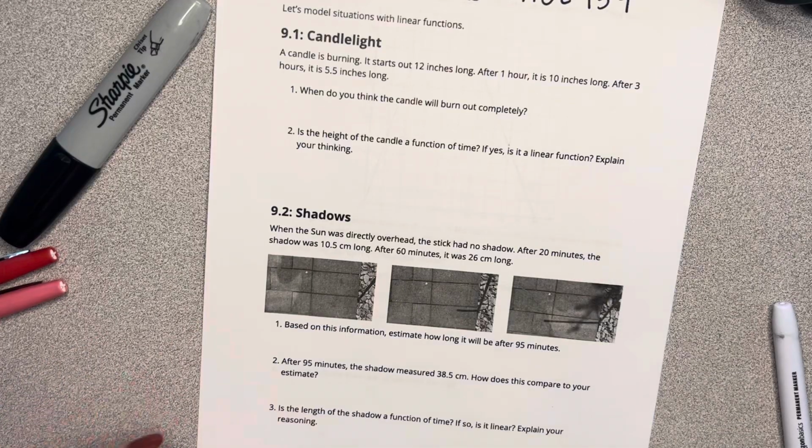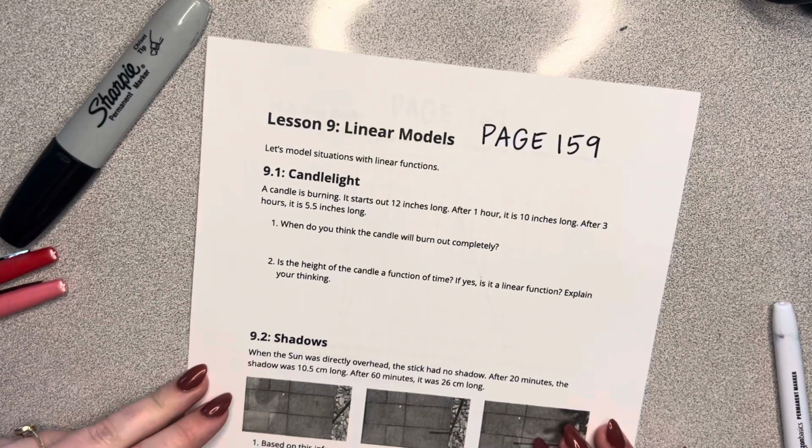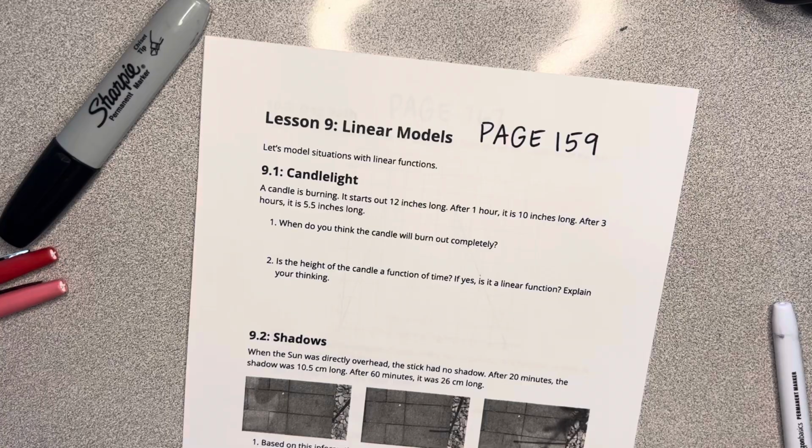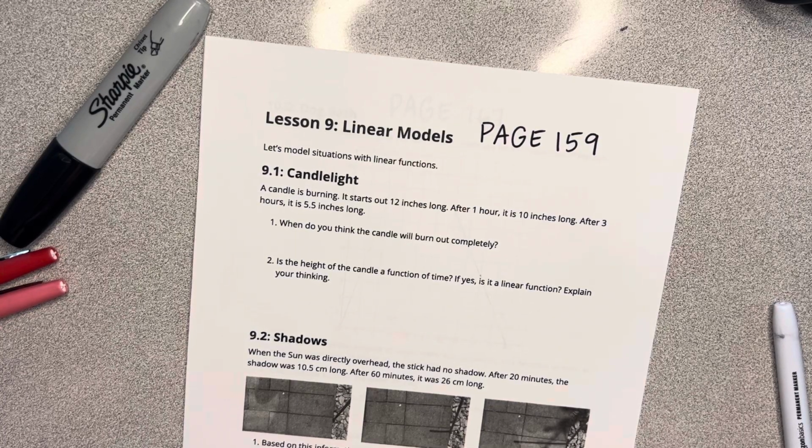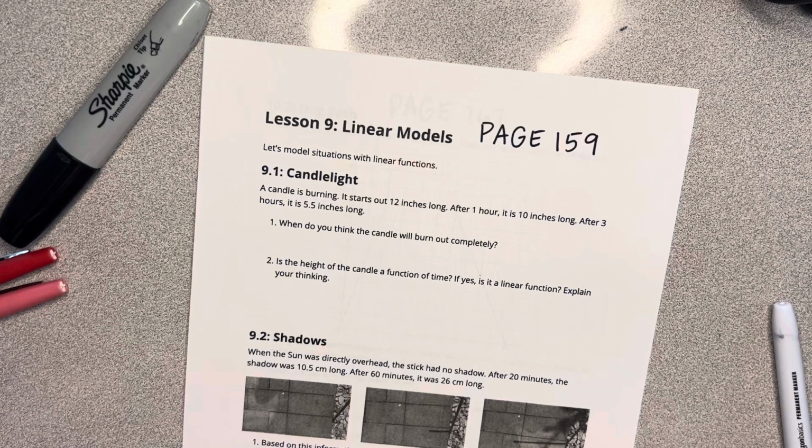All right, next page you are gonna go to is page 159, looking at modeling with linear functions. A candle is burning. It starts out 12 inches long. After 1 hour, it is 10 inches long. After 3 hours, it is 5.5 inches long. When do you think the candle will burn out completely?